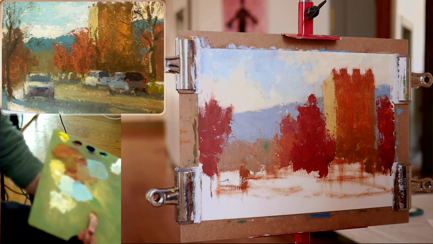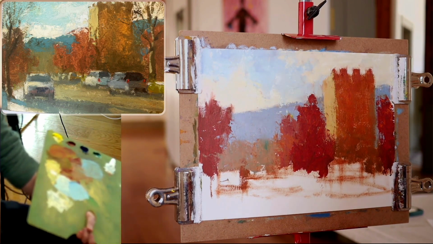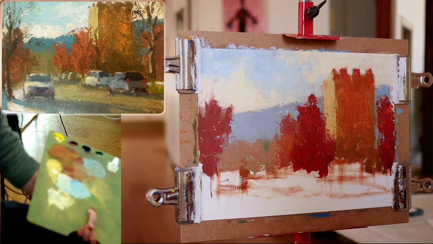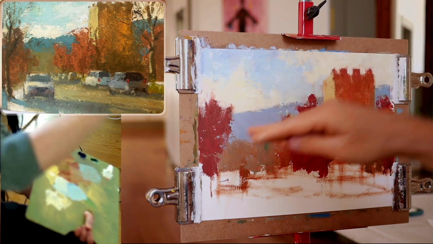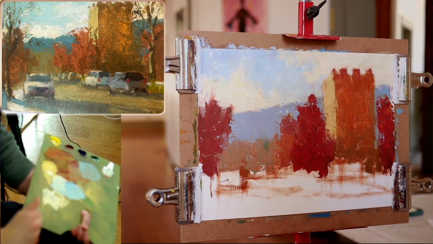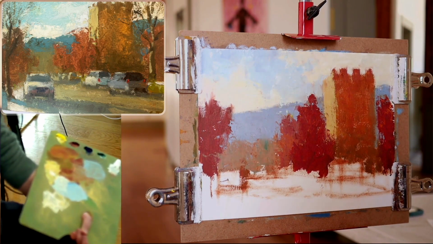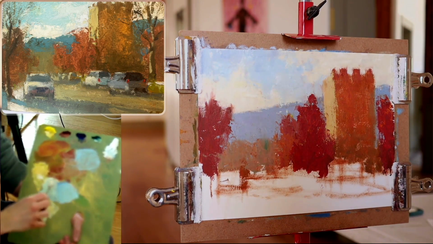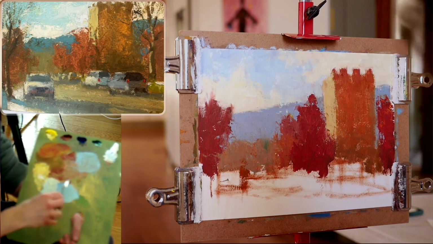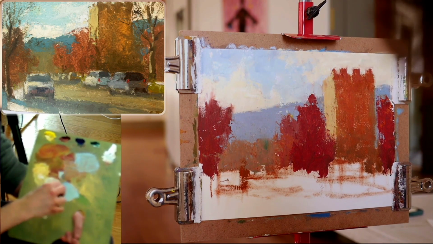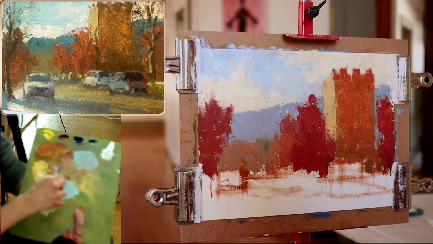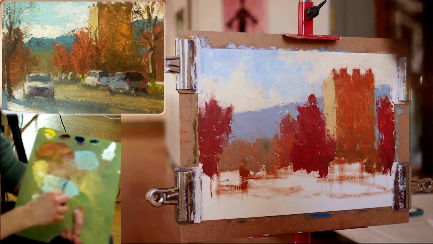So cars, right, it's backlighting only the top plane, so essentially the top of the car and the top of the hood. I'm just going to mass it in. I'm not worried about what type of car it is. Essentially, I just want to make a gray color.